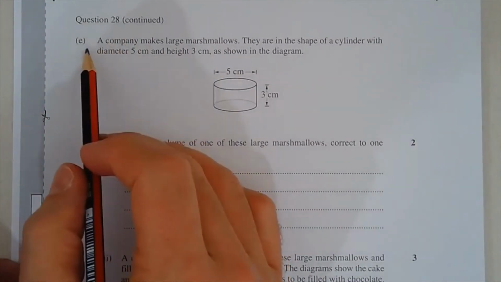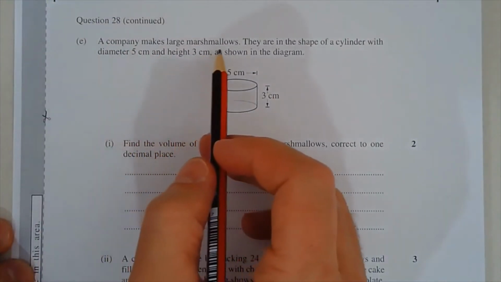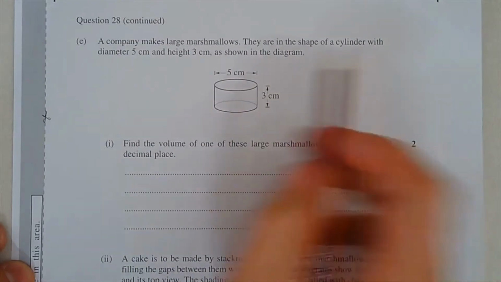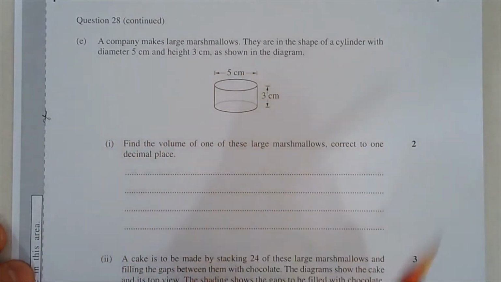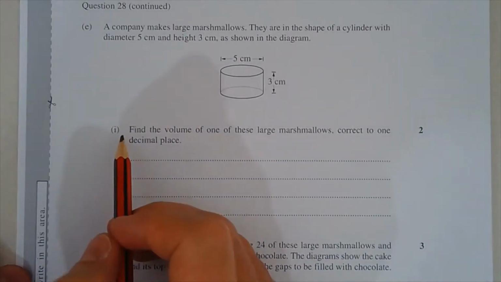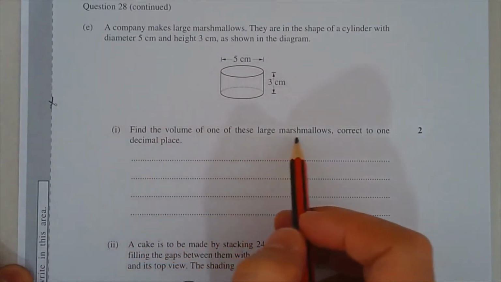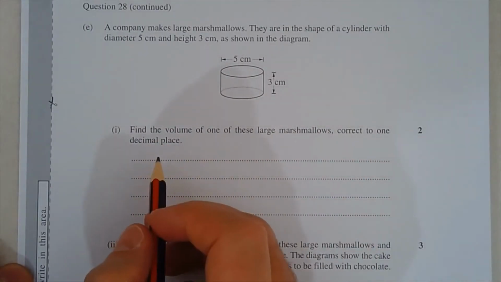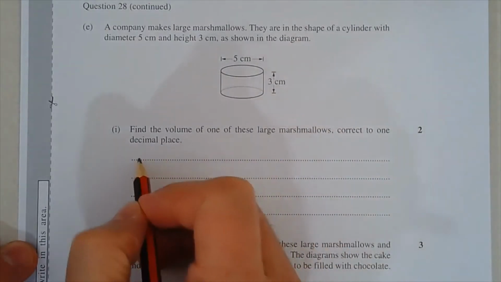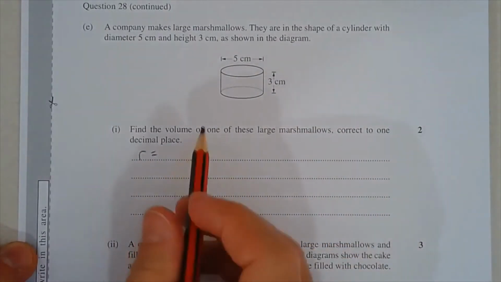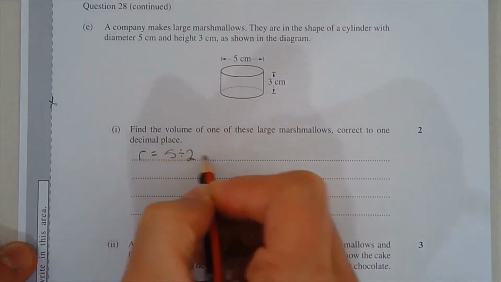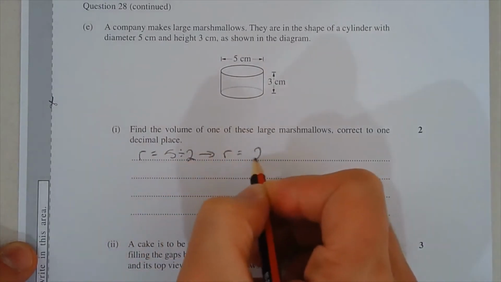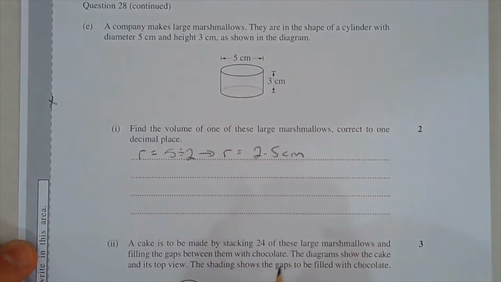Question 28e. A company makes large marshmallows. They are in the shape of a cylinder with diameter 5 centimeters and height 3 centimeters as shown in the diagram. Part 1. Find the volume of one of these large marshmallows, correct to 1 decimal place. The first thing we need to note is that we work with the radius, and the radius is 5 divided by 2, r is equal to 2.5 centimeters.